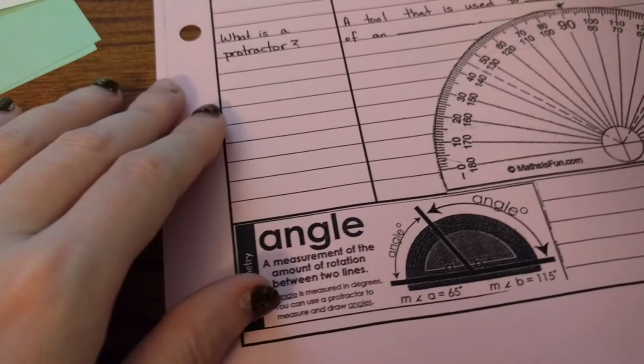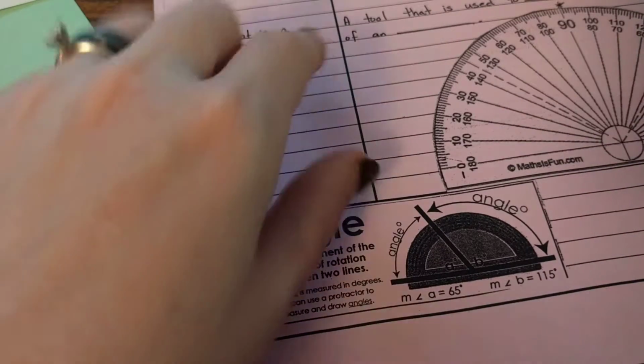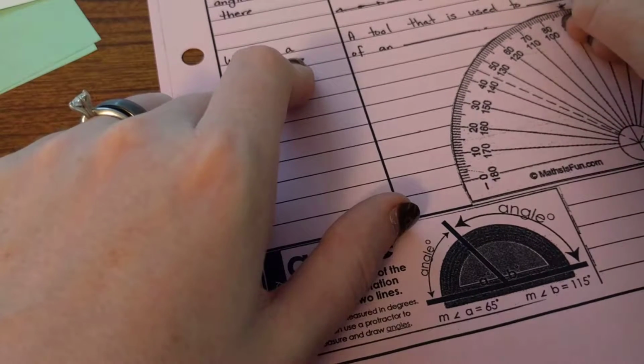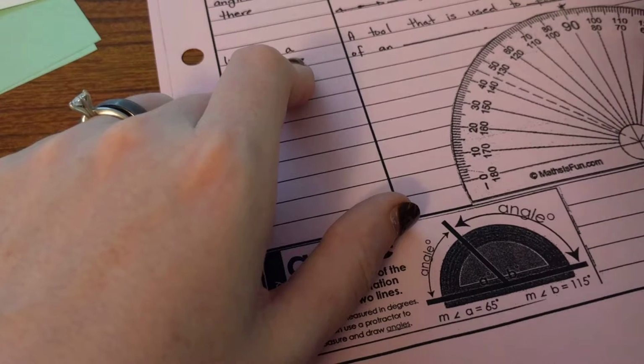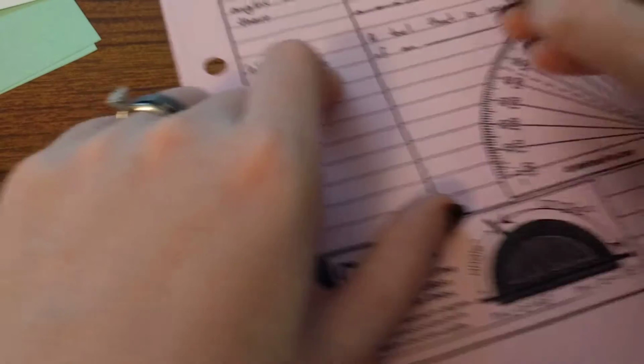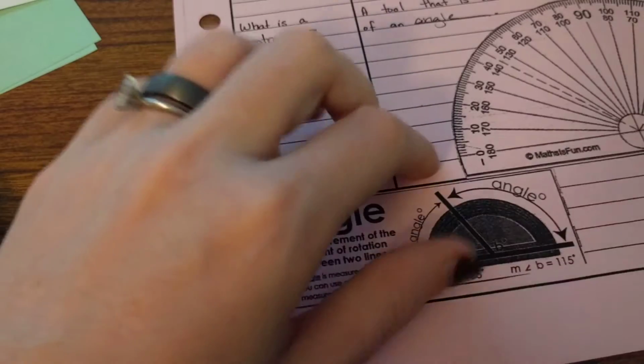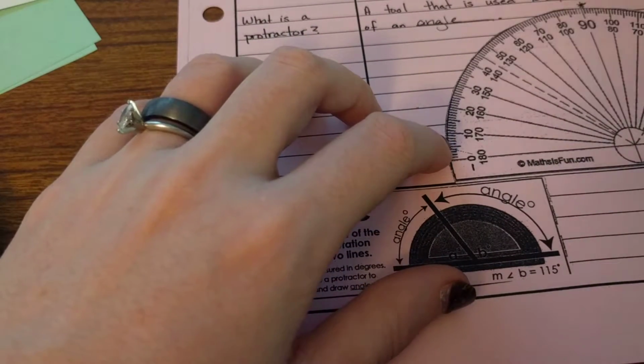So again, just to go over this part right here, a tool that is used to find the degree of an angle. Sorry, I can't spell degree. It's supposed to say of an angle. Oh, right here, of an angle. So again, the protractor is the tool that you use to find the degree of the angle, not the thing that you put on your pencil to spin around.